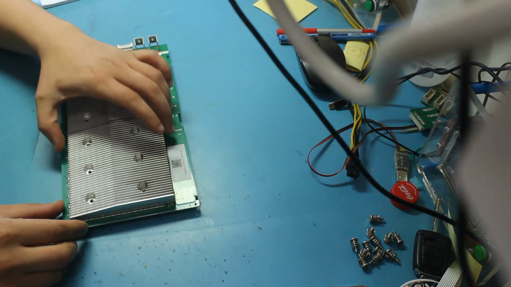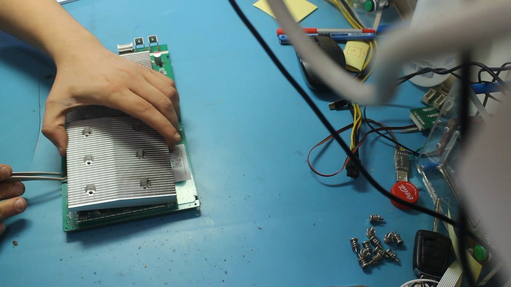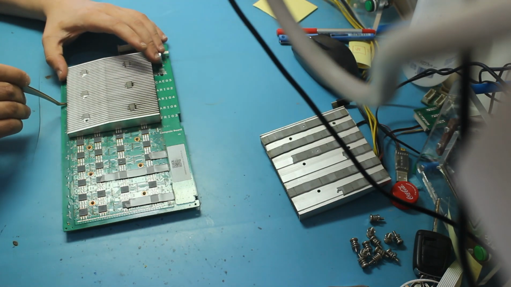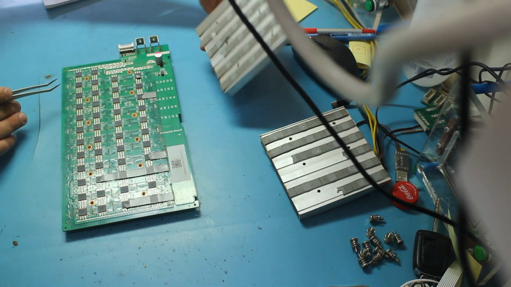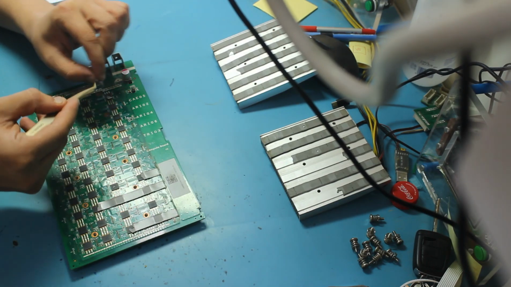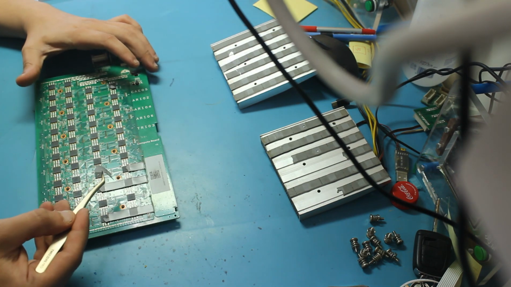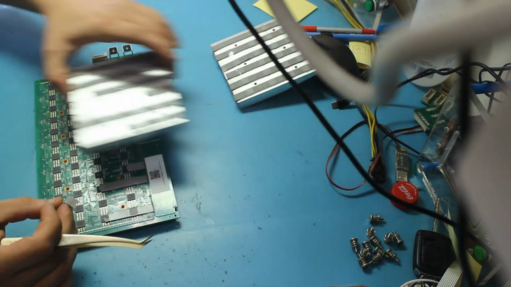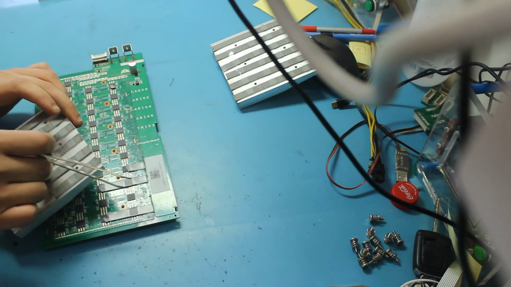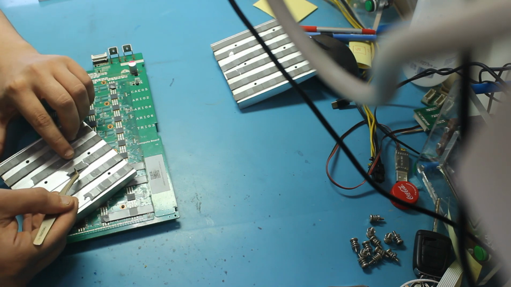So we have two heat sinks. We need to remove them carefully. This heat sink is number one. Number two. This one, 700 parts.